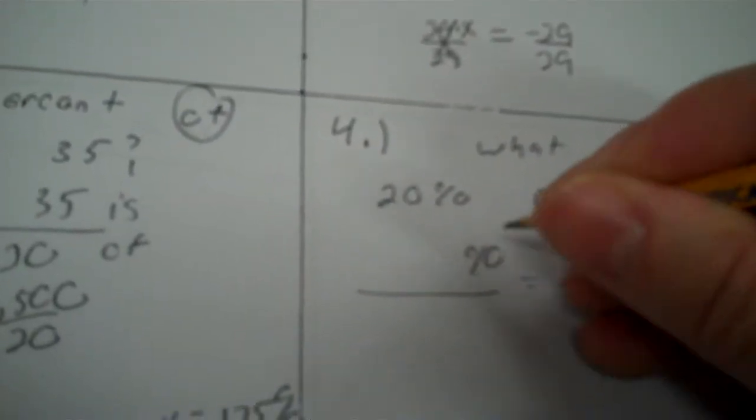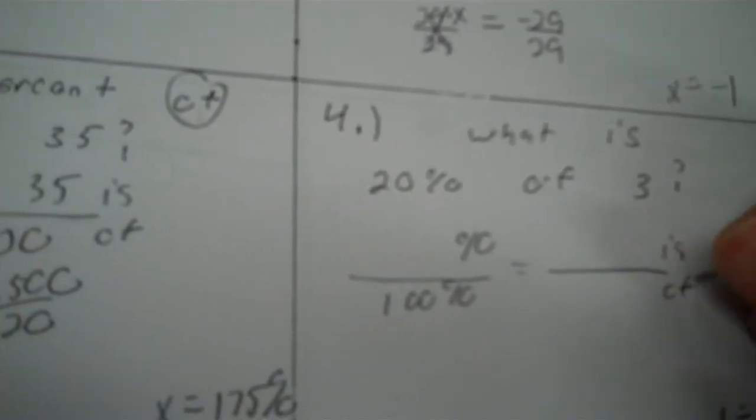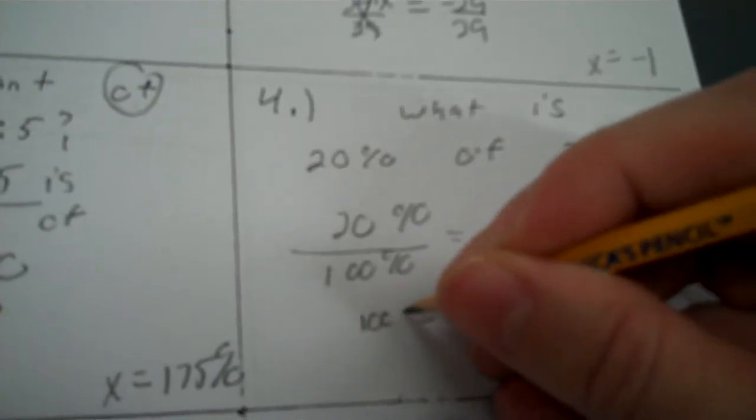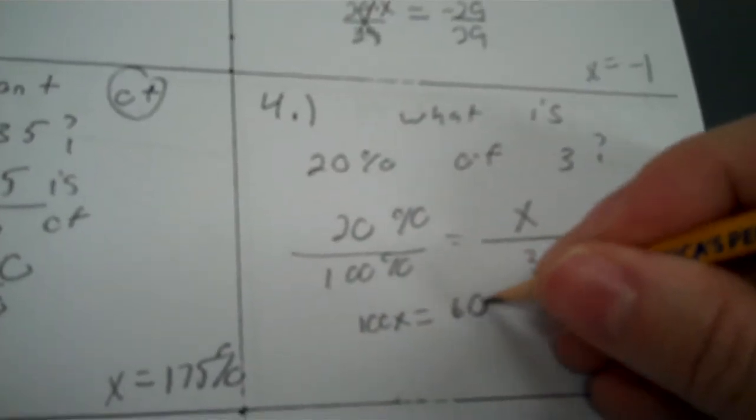Okay, what's 20% of 3? Probably not very much. 3 is not a big number, and we're taking 20% of it. So percent, we got 20. And then after of, we have 3, and then I don't know the x. So 100 times x is written as 100x, and then 20 times 3 is 60.